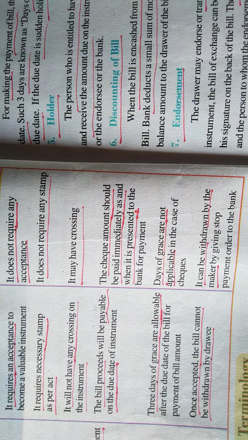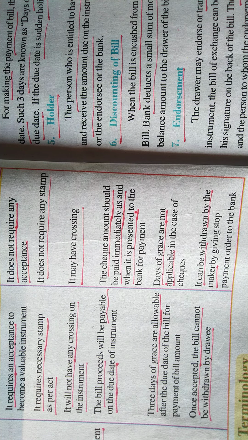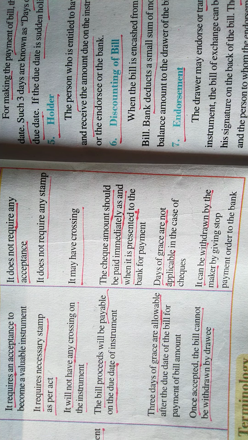Stamp duty: when you compare the bill of exchange and the check, stamp duty is necessary in case of a bill of exchange, whereas a check does not require any stamp. Then crossing. There are various types of crossing methods.